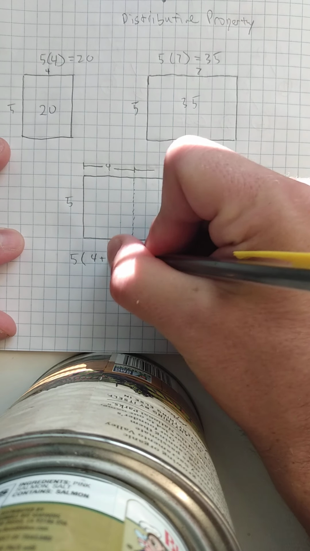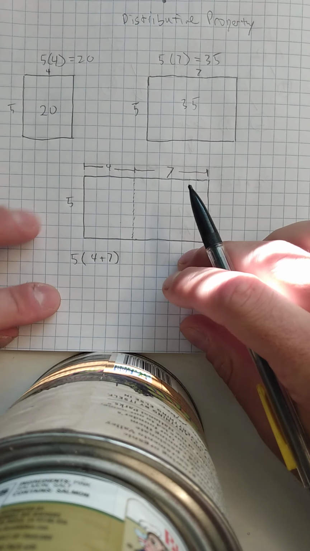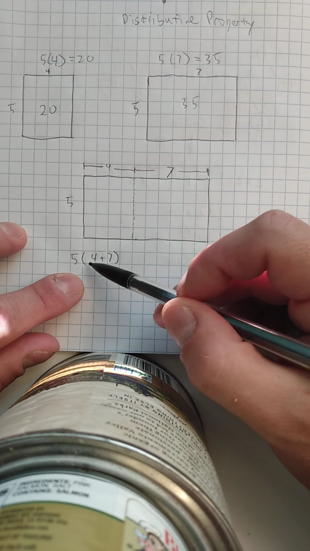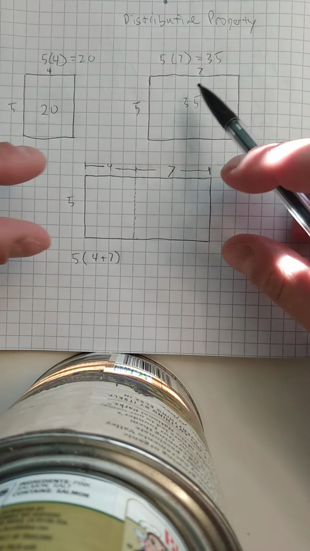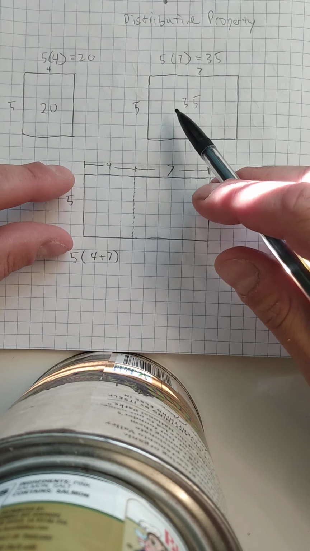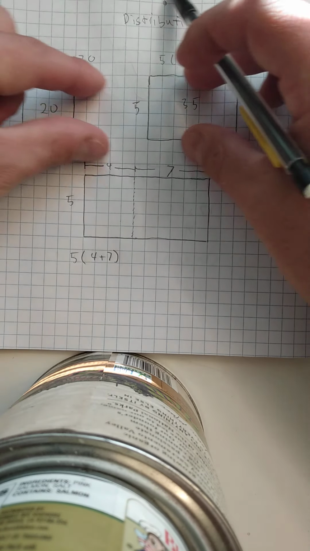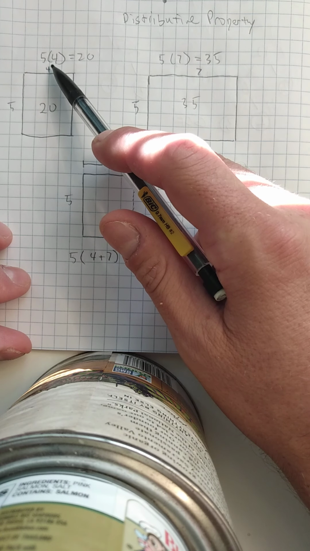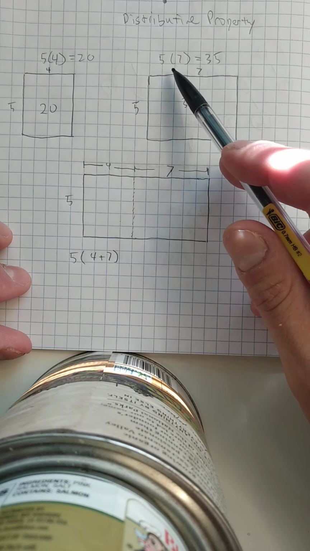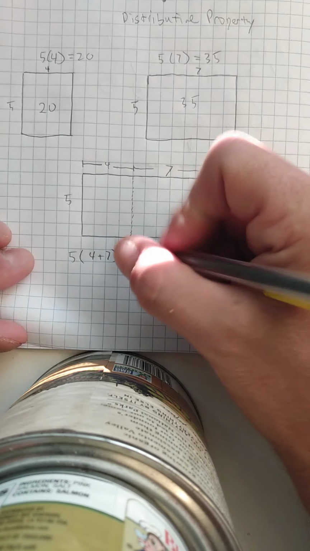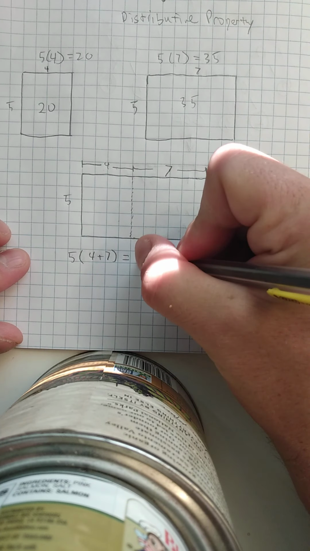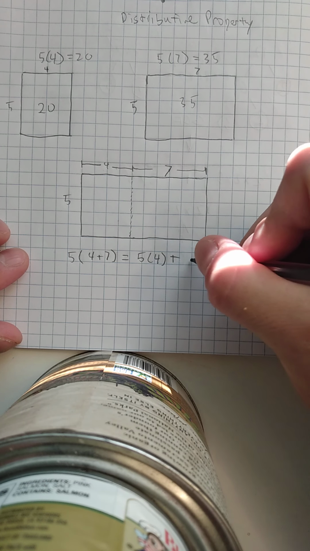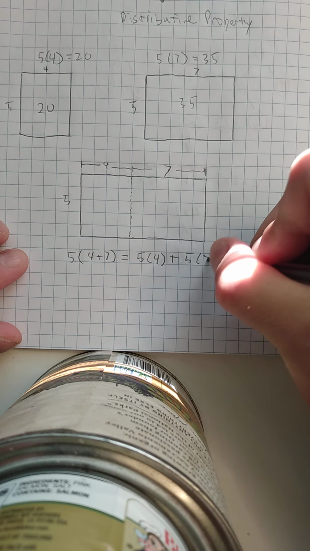And all the distributive property says is that if this is 5 times 4 plus 7, it's the same thing as these two combined, right? Because I'm just pushing these two rectangles together. So 5 times 4 plus 7 is equal to 5 times 4 plus 5 times 7.